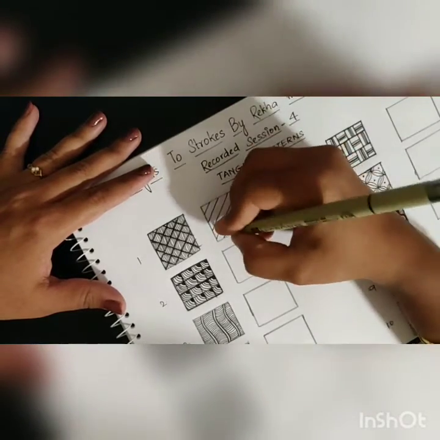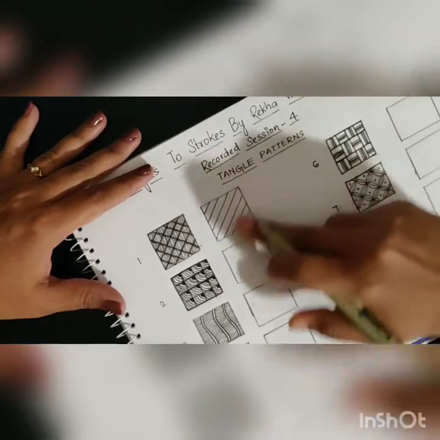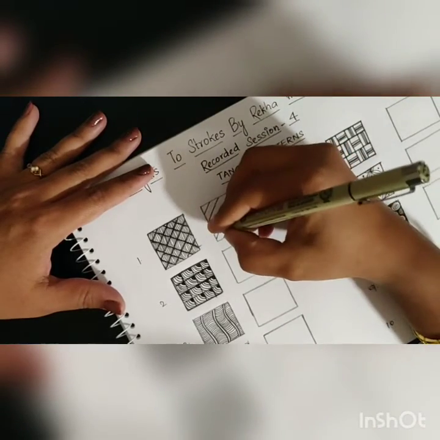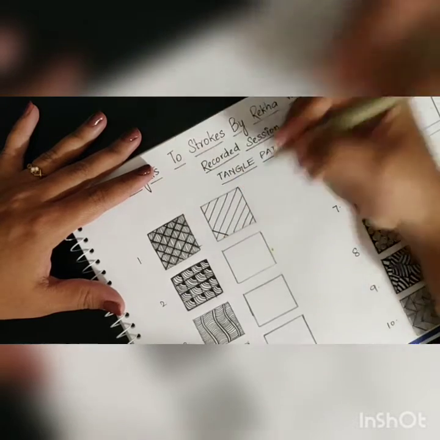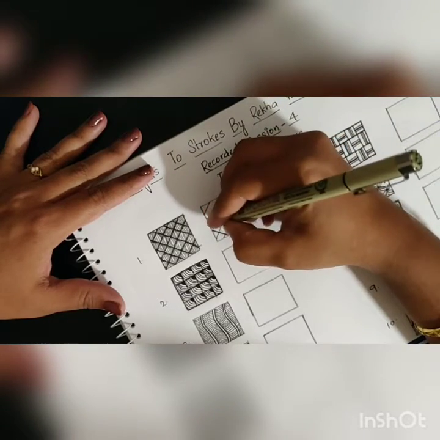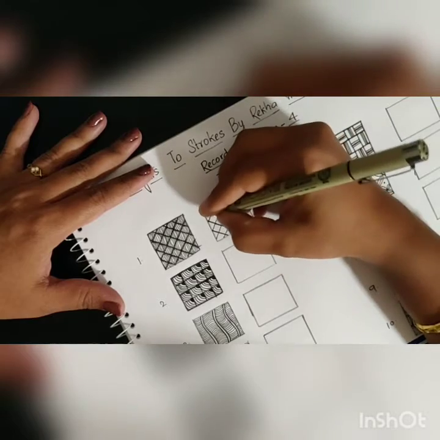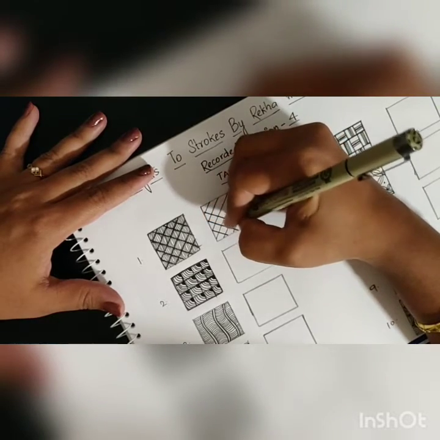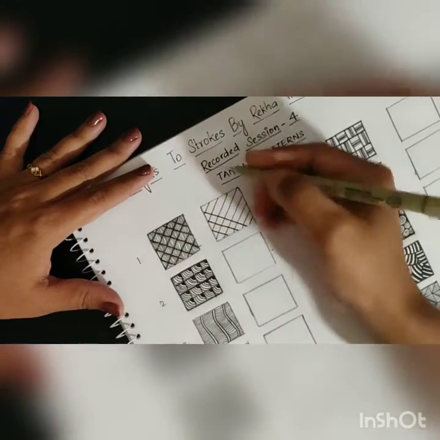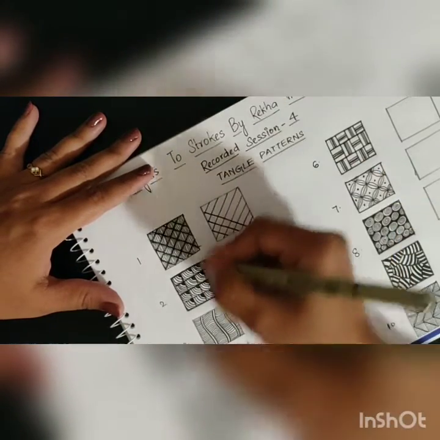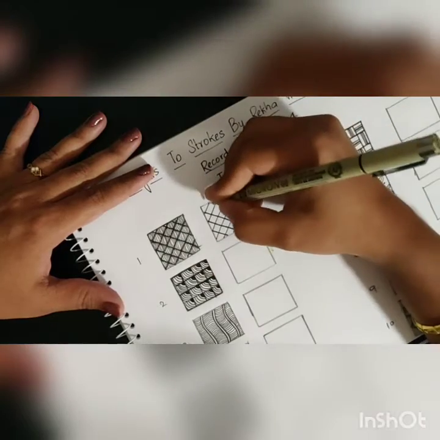outlook. Okay, so after we have drawn the slant lines like this, I am going to form the diamond shapes. So I am just going to draw the slant lines on the other way. We first drew the slant lines in this orientation.